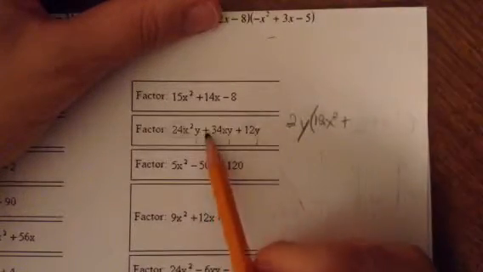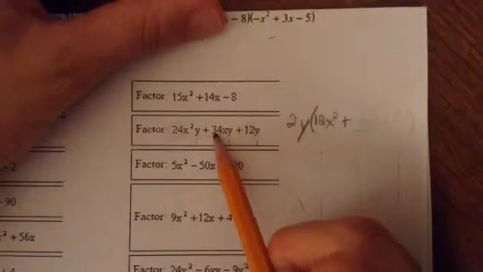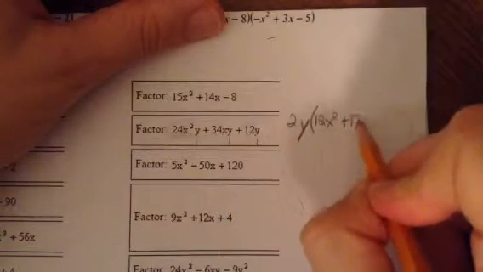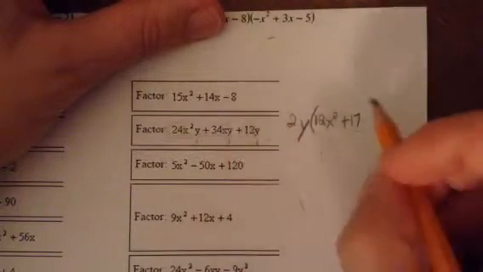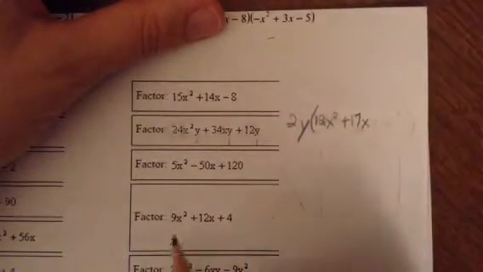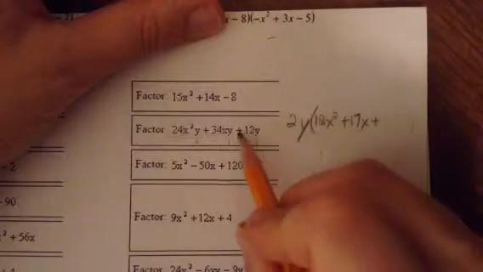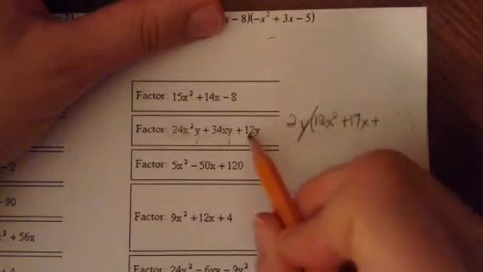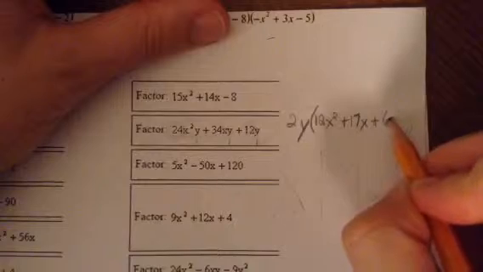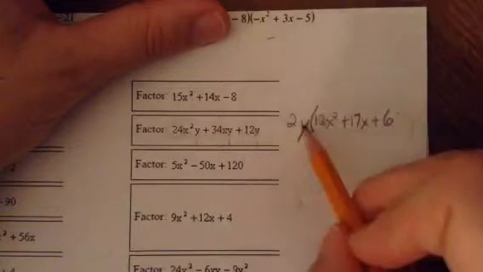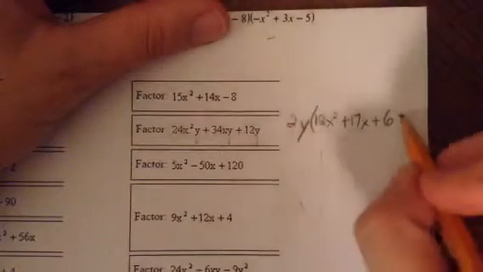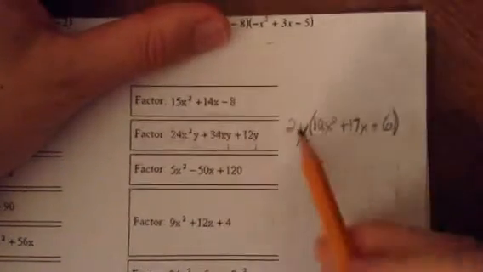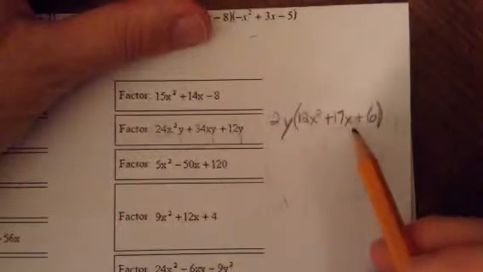And now I'm still adding. If I take a factor of 2 out from 34, I leave behind a factor of 17. If I take a factor of y out here, I leave behind a factor of x. I'm still adding here. If I take a factor of 2 out from 12, I leave behind a factor of 6. And if I take a factor of y away from here, that leaves behind no variables. So here is my greatest common factor factored out.